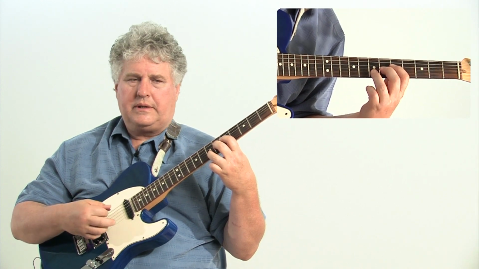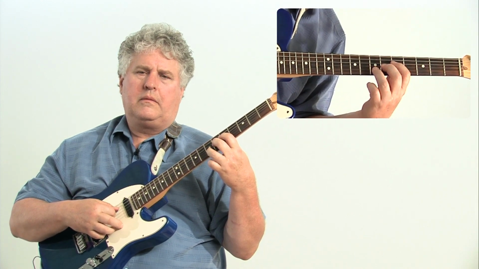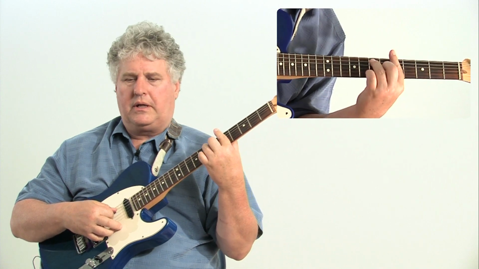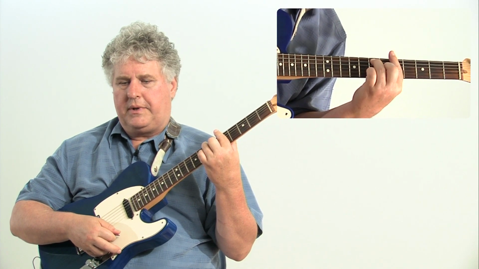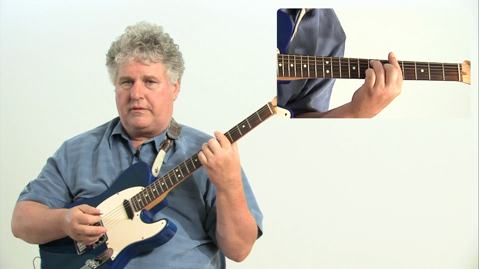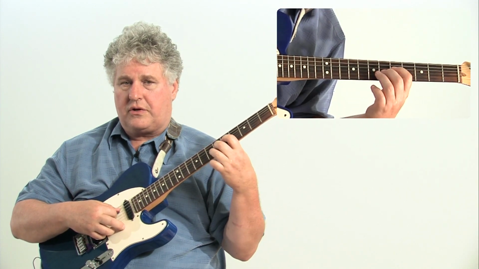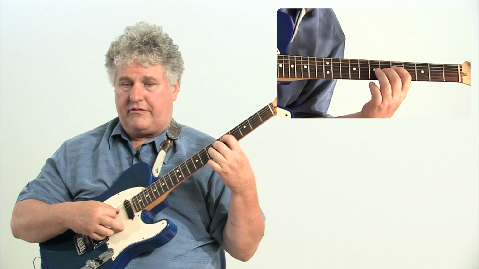What just happened? Here's what happened. We started with a big bulky A7 chord. And that big bulky A7 chord, we just got rid of the roots and the 5s, leaving us just the tritone, or the flat 7 and the 3.